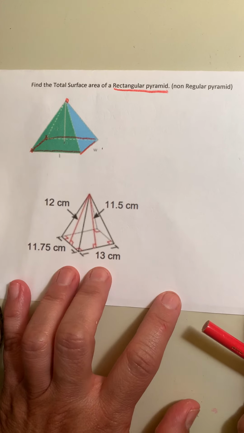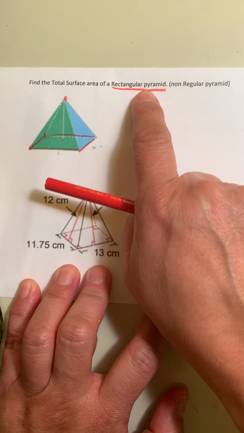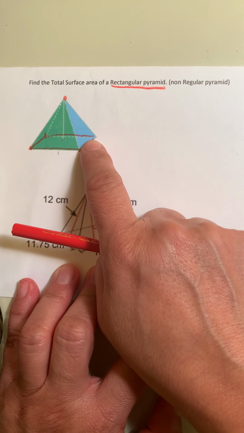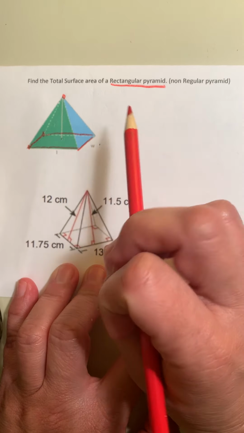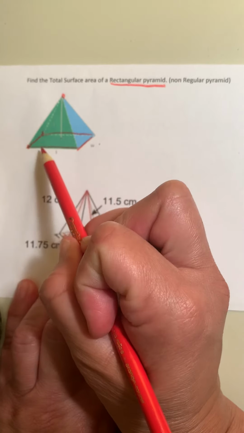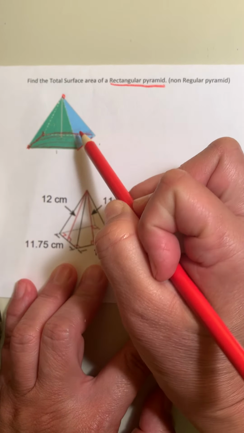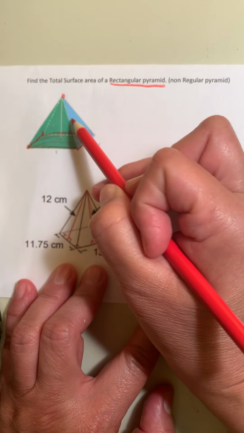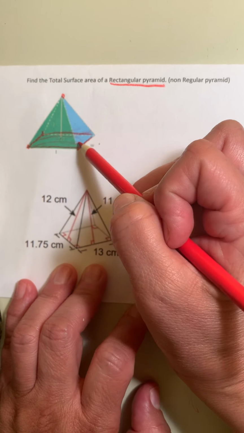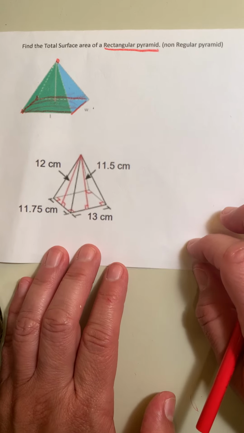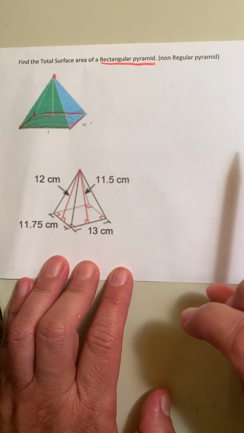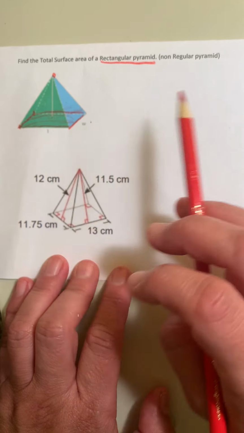Hi, so today we're going to find the total surface area of a rectangular pyramid. So here's a rectangular pyramid. A rectangular pyramid is a pyramid that has a rectangle for a base. So here's my base. And all the sides, the lateral faces, are triangles. Remember we talked about that the other day. So I'm going to find the total surface area of this rectangular pyramid.